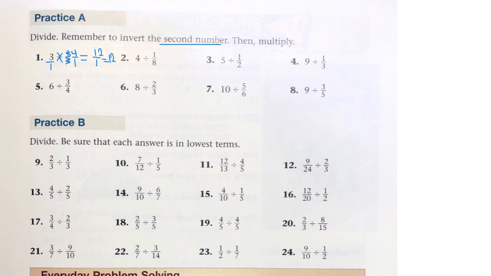Now I'll write it a little bit more carefully for number 4 where I have more space. So if I were doing this on my paper, I would write 9 over 1, change the division sign to multiplication, and then flip 1/3 into 3 over 1, and then multiply, then reduce.